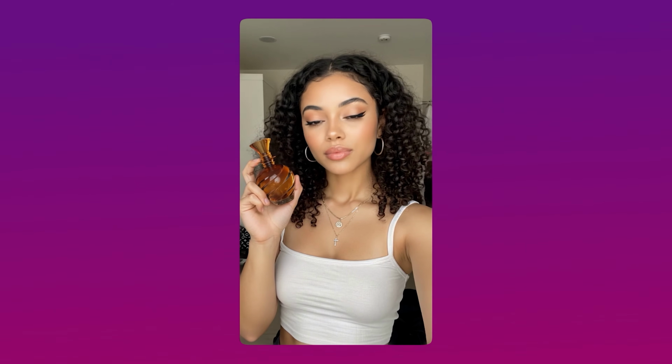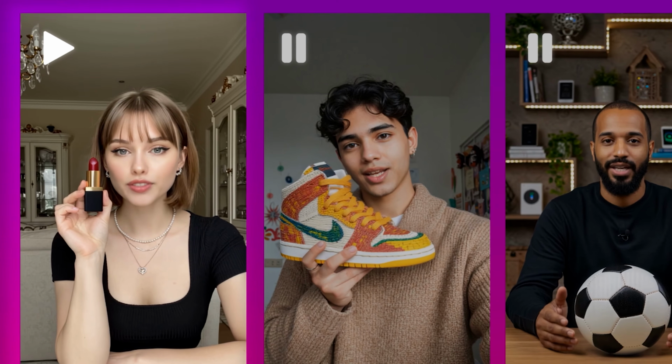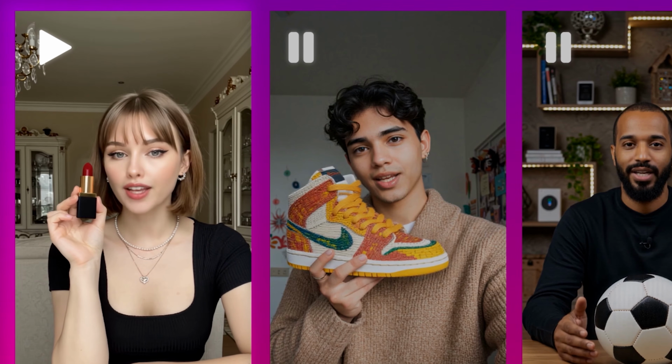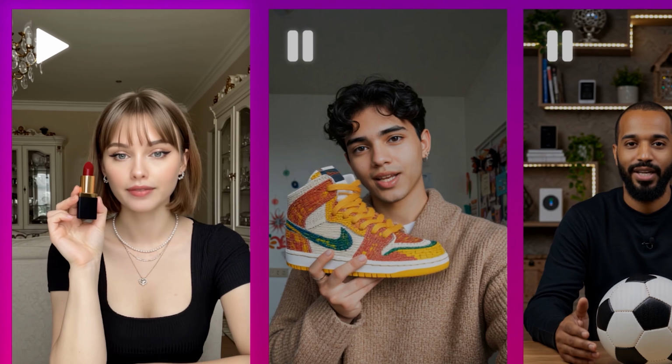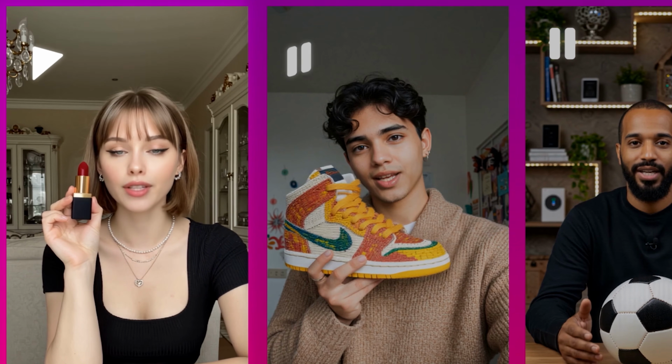I tried this perfume and I'm officially hooked. It's like walking into a dream. Warm, fresh, and absolutely irresistible. One spritz and I felt instantly put together. I've tested this out with a couple of different products. I just found the perfect lipstick and I have to share this with you. The shade is absolutely stunning and the formula feels like butter on my lips, super hydrating but never sticky. Plus, it lasts all day without smudging or drying out my lips.